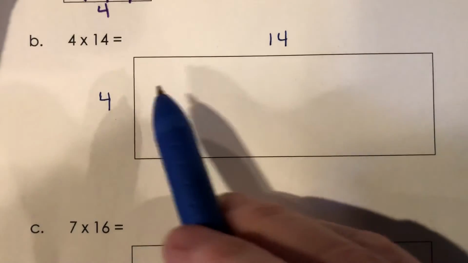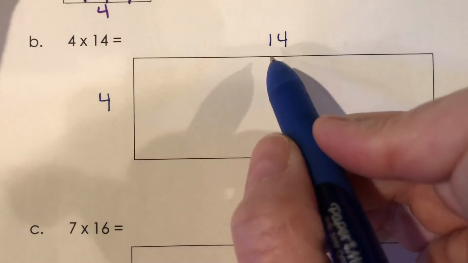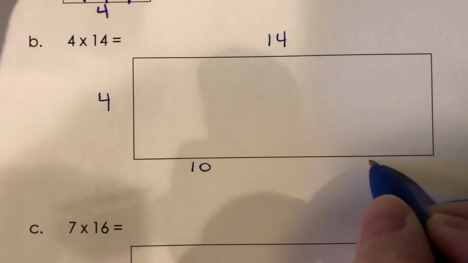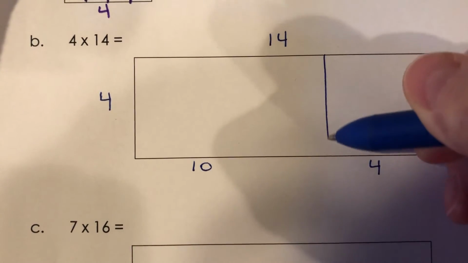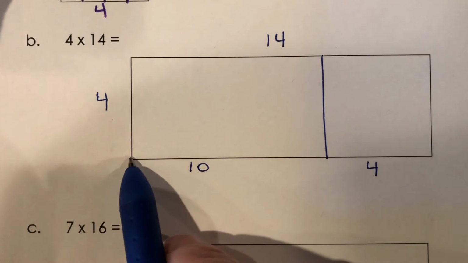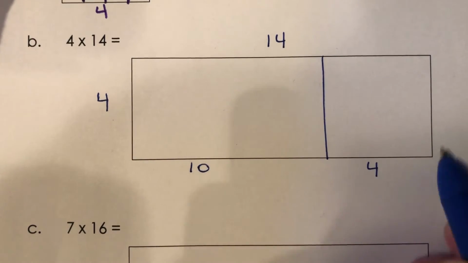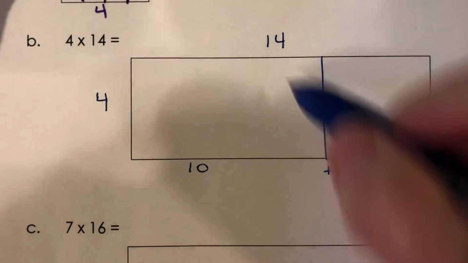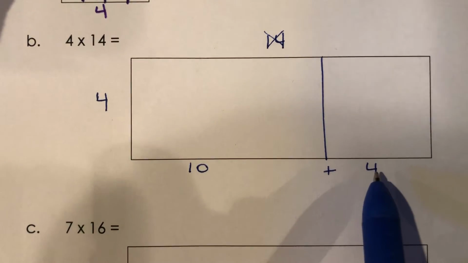Now before, you told me that instead of using the 14, you would break that 14 up into 10 and 4, right? So I'm just going to draw a line right here. And this length here represents the 10, and this length here represents the 4. And when you do 10 plus the 4, you would get that 14. So instead of looking at this as 14, we're looking at it as 10 plus 4.